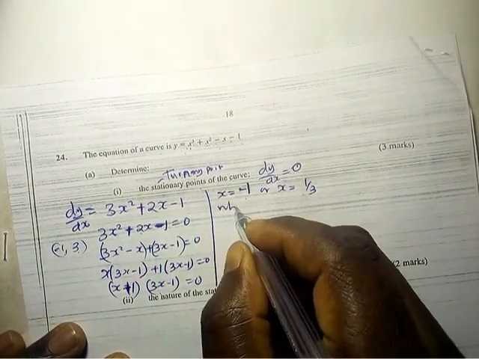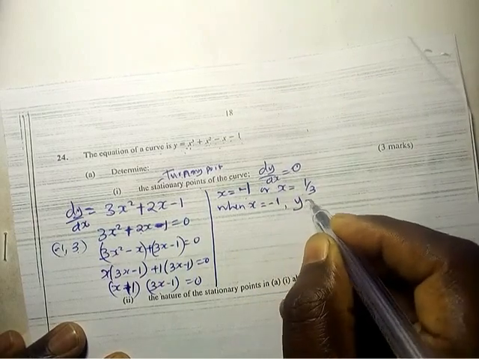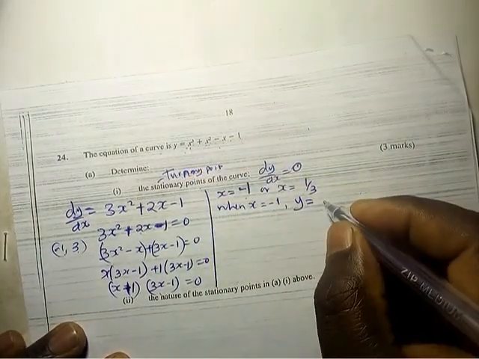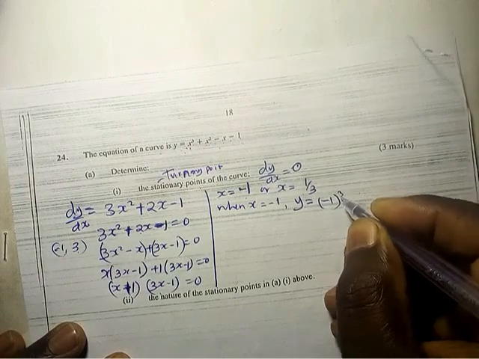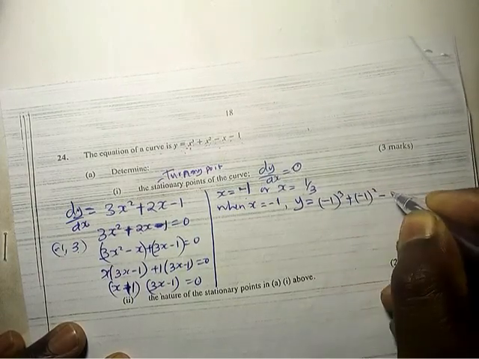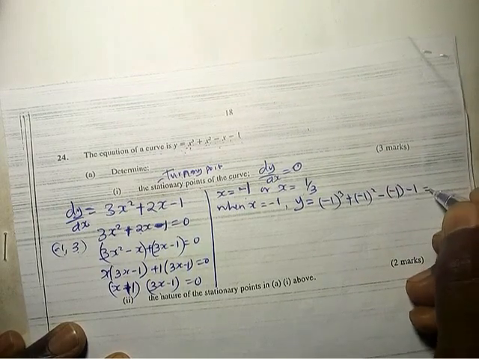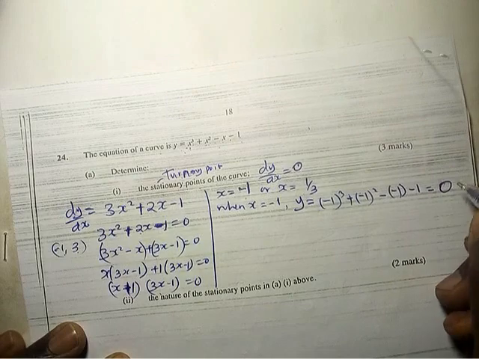When x is equal to -1, y will be, we substitute, that is (-1) cubed plus (-1) squared minus (-1) minus 1, and this one will give us 0.